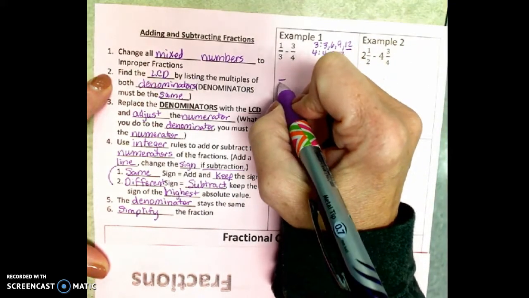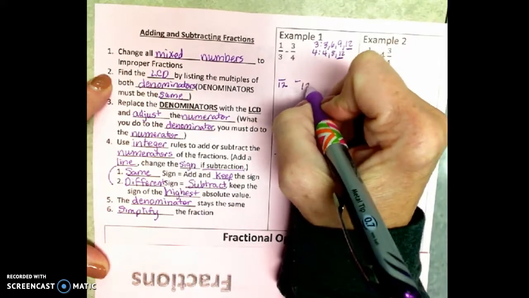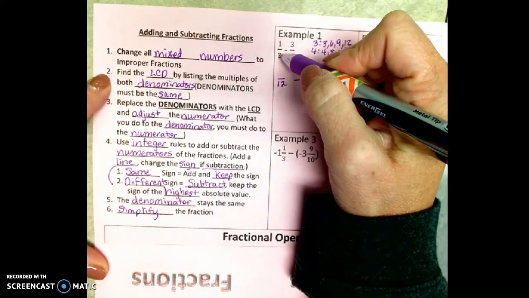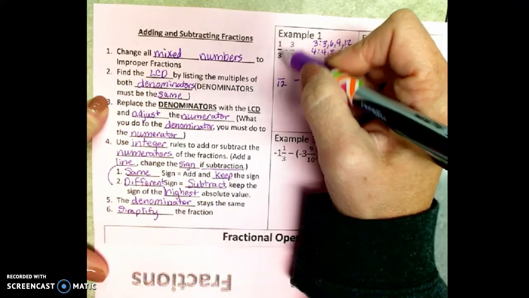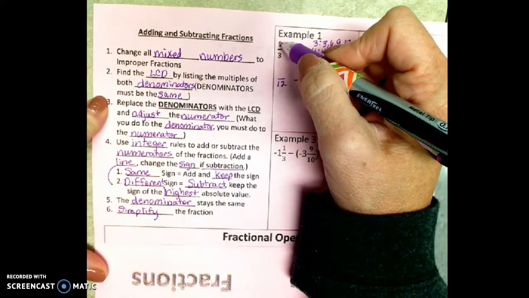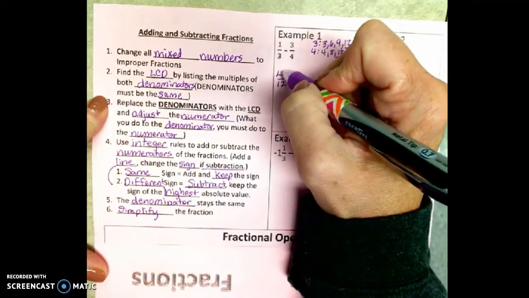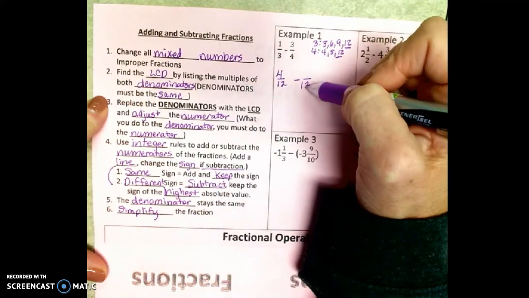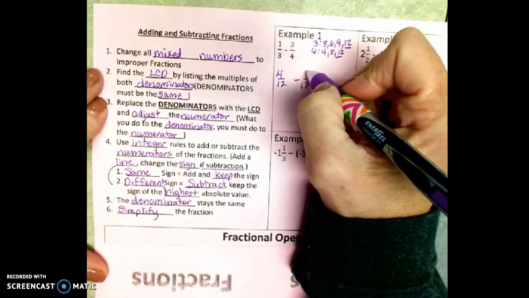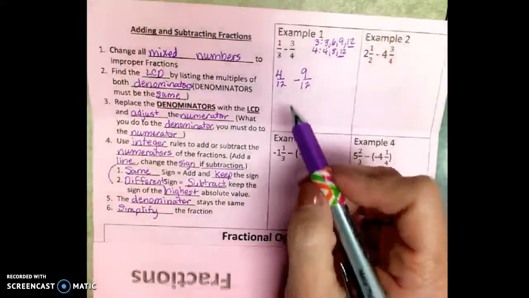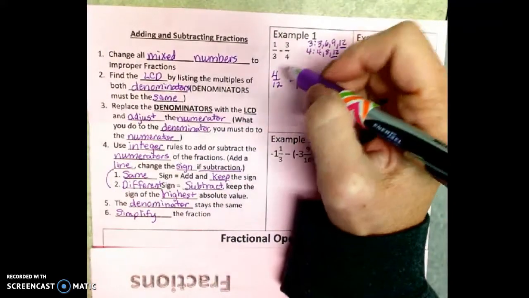So how do you get from 3 to 12? You multiply times 4, so you have to multiply the numerator times 4. And then 4 times 3 is 12 in your second fraction. 4 times 3 is 12, so 3 times 3 is 9. So now we have 4/12 minus 9/12.